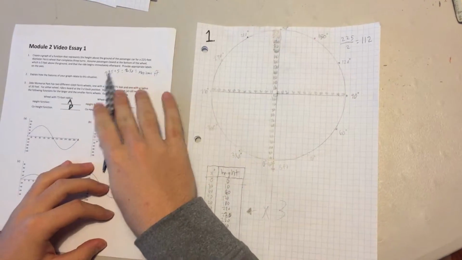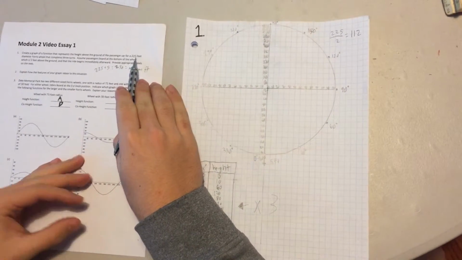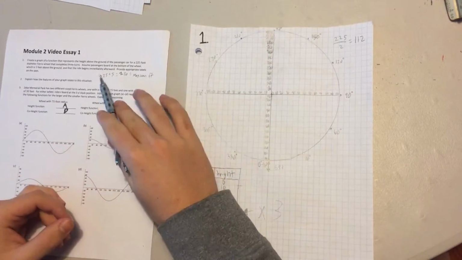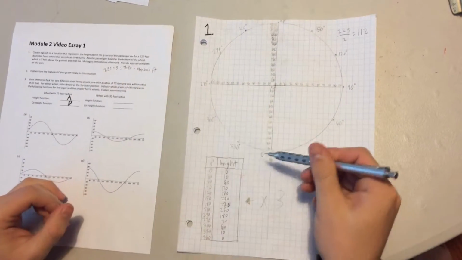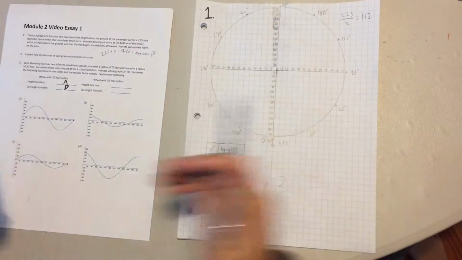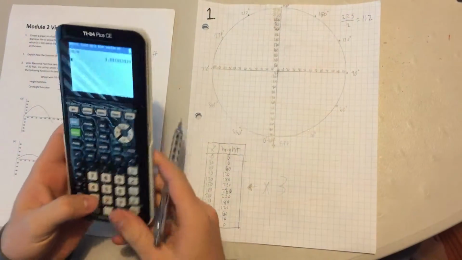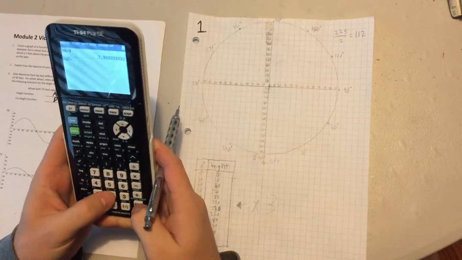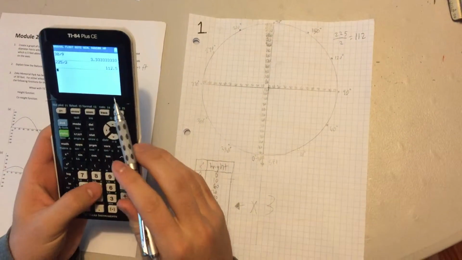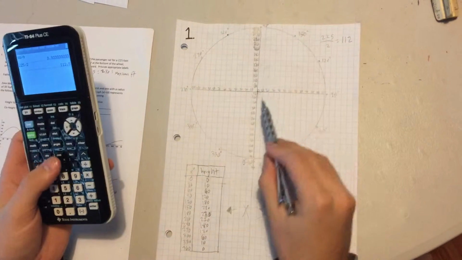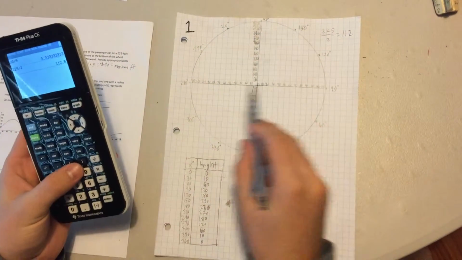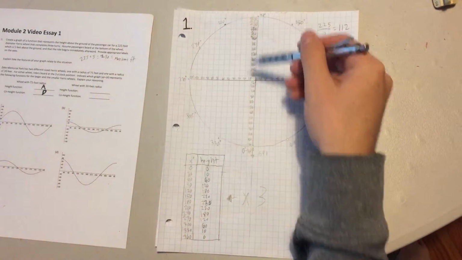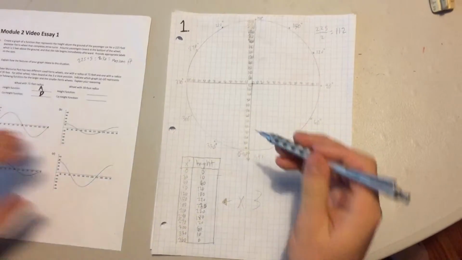The roller coaster is 225 feet diameter plus the 5 feet above the ground. And when you type that in on your calculator, 225 divided by 2 is 112.5, and so each of these sides have to be around 120. So make that 120 and then that 230.